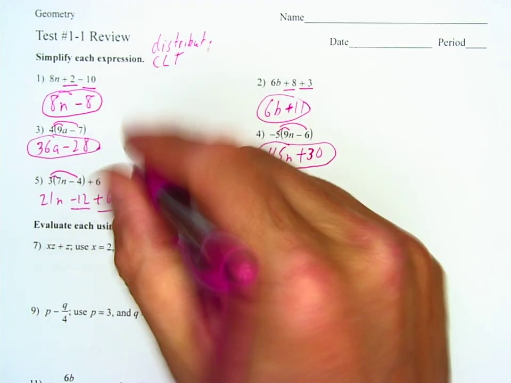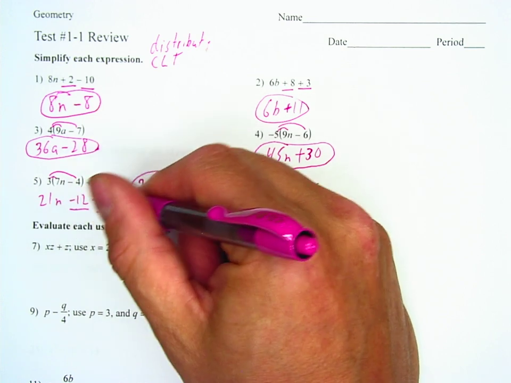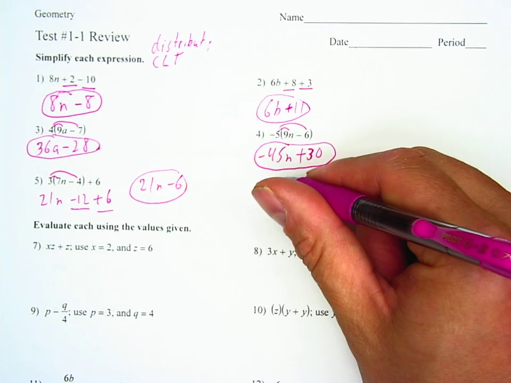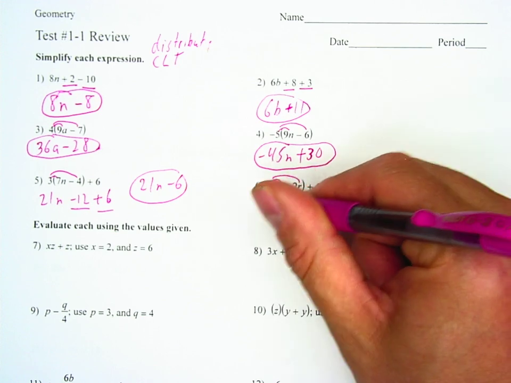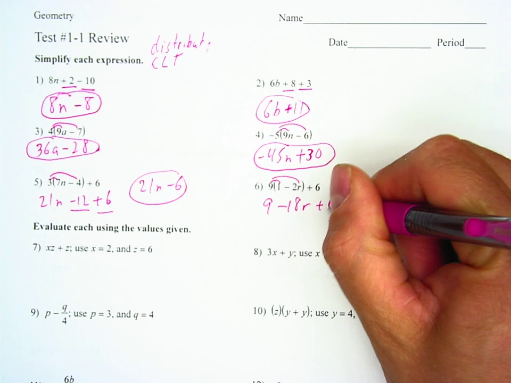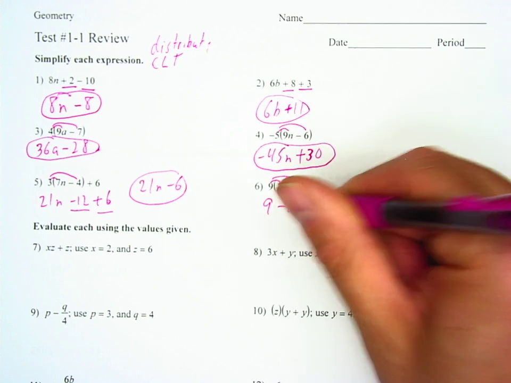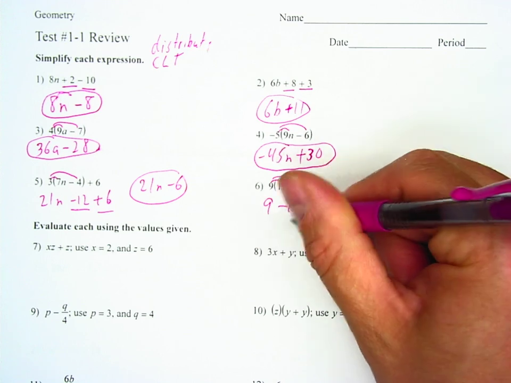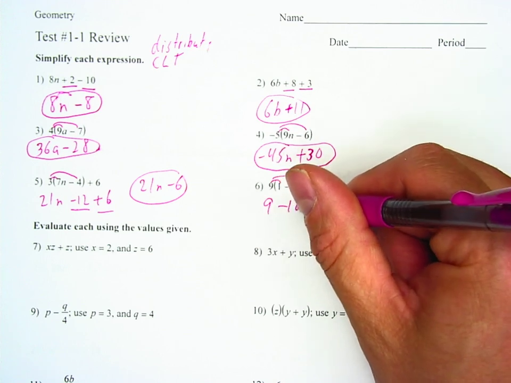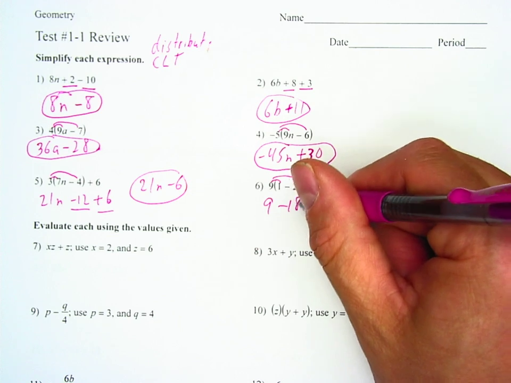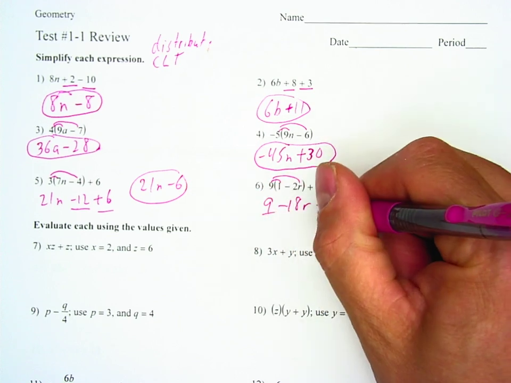And if you want to write with a parenthesis, you can say parenthesis 12 minus 6, opposite in the front, negative in front. Anyways, distribute the 9. This is 9 minus 18r plus 6. The negative is attached to the 18, not the 9. This is positive 9, positive 6. This is negative 18. Again, minus 18 or negative 18. The 18 is the negative one here. The 9 and the 6 are positive.